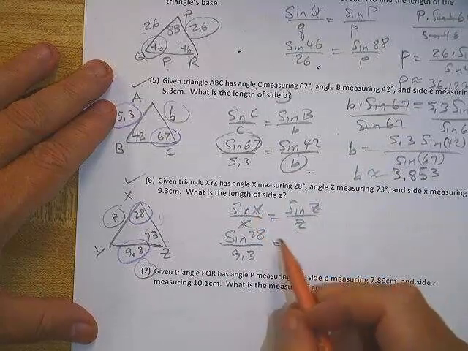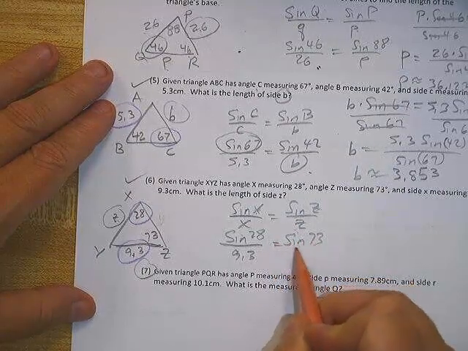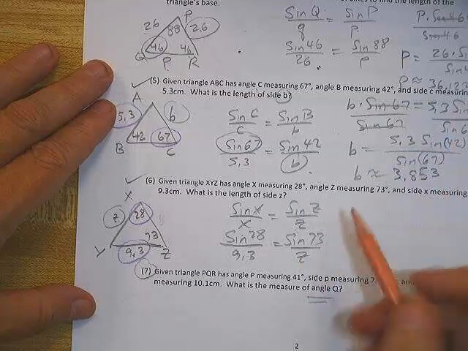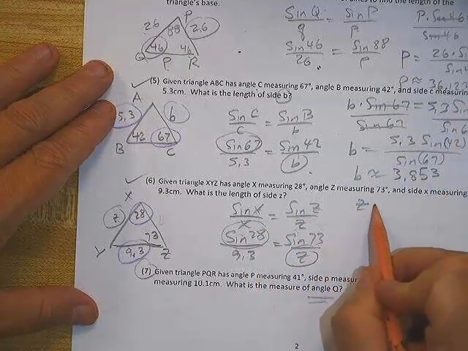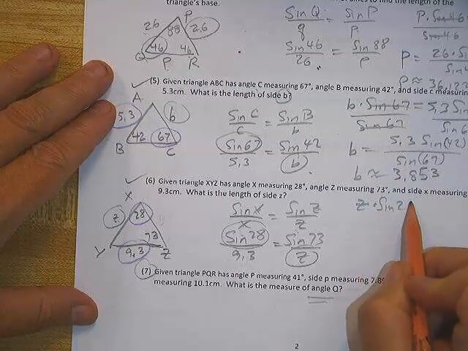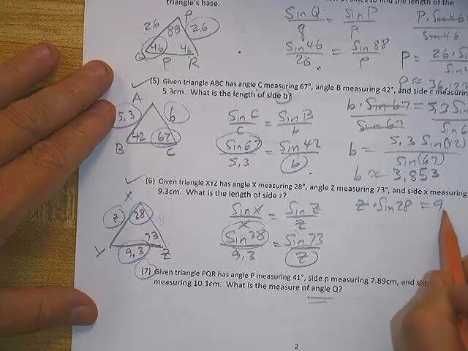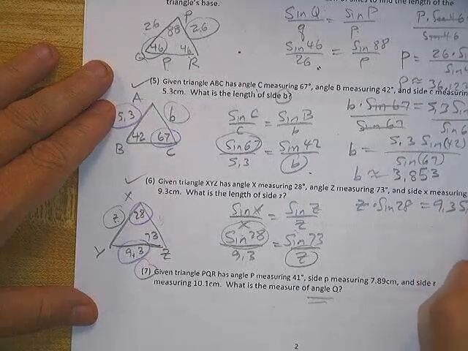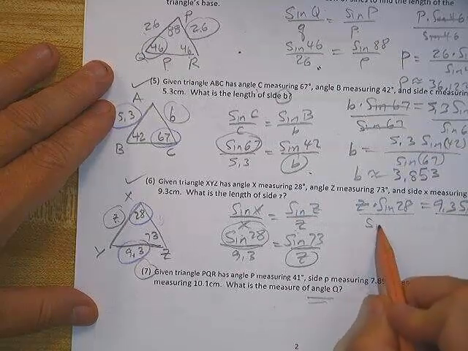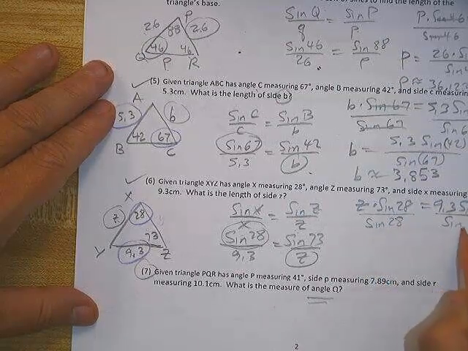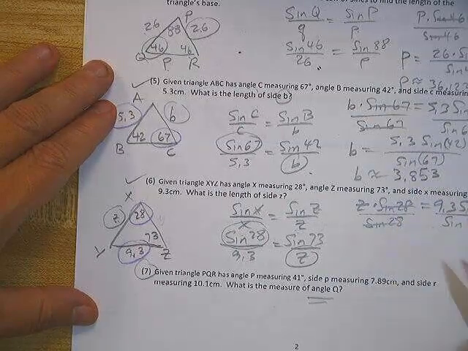So sine of 28 degrees over 9.3 equals sine of 73 degrees over z. Like previous problems, we're going to cross multiply. So z times the sine of 28 degrees is equal to 9.3 times the sine of 73 degrees. Divide by the sine of 28 degrees to get rid of the sine of 28 on the left side, so z is by itself.